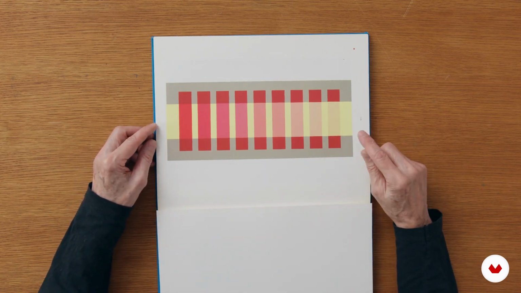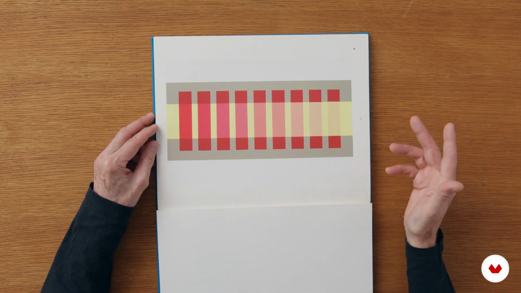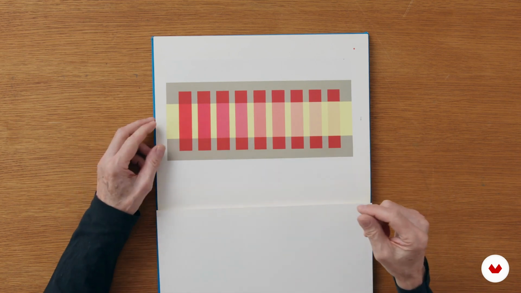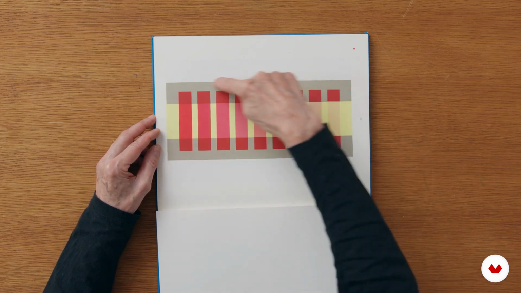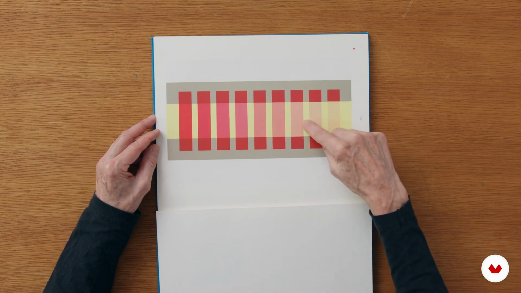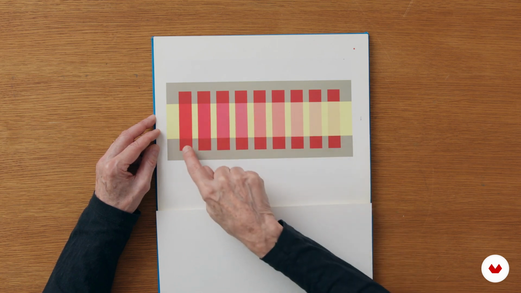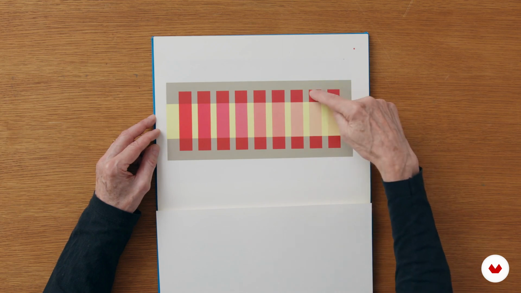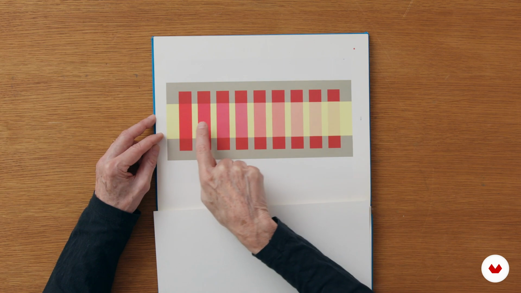The last illusion of transparency example I'll show you out of this book is this, what we call the ladder. It's like a ladder that you would climb up with rungs. It's really interesting to look at this. So the background color, the gray, is very consistent all the way around. The yellow is consistent all the way through here. And then these squares of red that are on the outside of the yellow band are all the same color. The only thing that changes are the inside colors here.